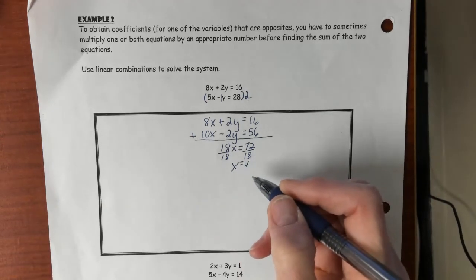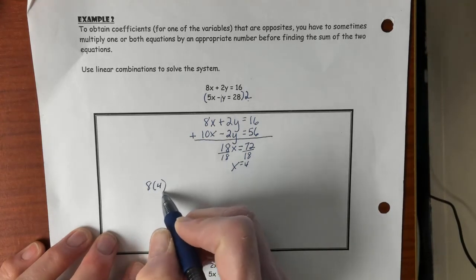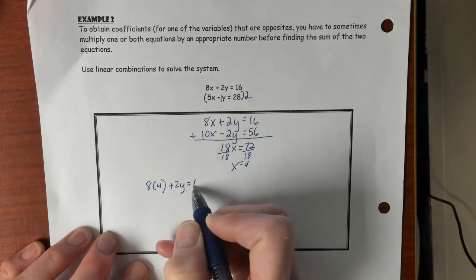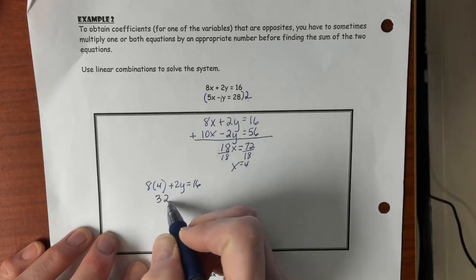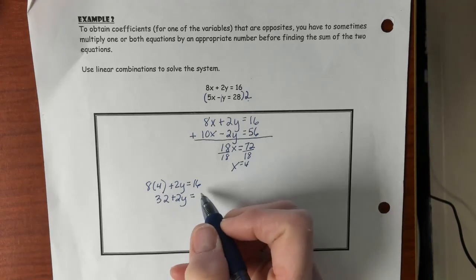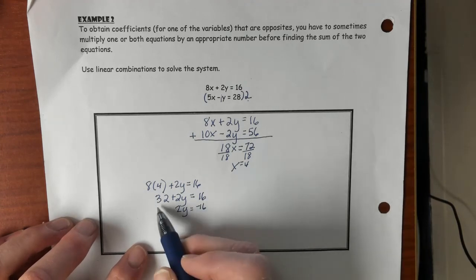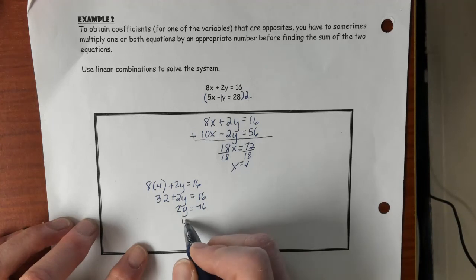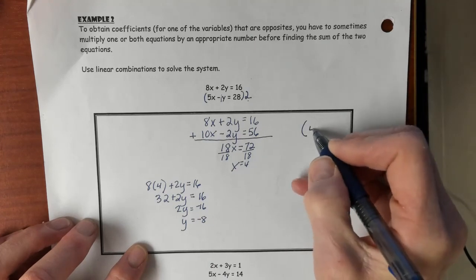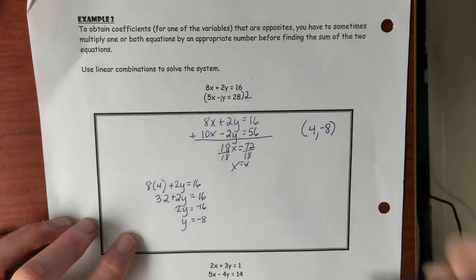So now I know x equals 4. I'm going to substitute it into the first equation there. 8 times 4 plus 2y equals 16. So I get 32 plus 2y equals 16. So 2y equals negative 16 because I subtracted 32 from both sides. So y is going to equal negative 8. So my solution, remember a solution is an ordered pair, is 4, negative 8.